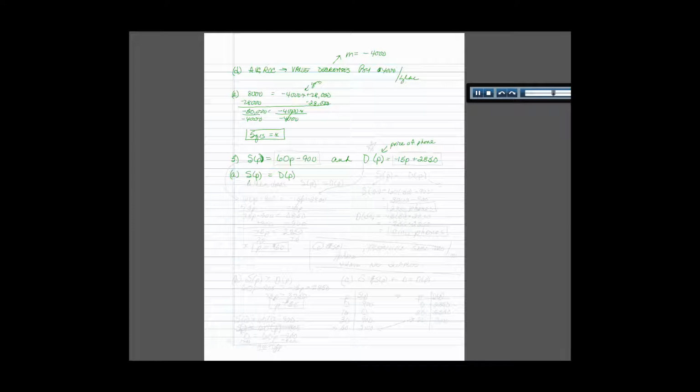So that's really saying, when does S of P equal D of P? So all we have to do is take these two equations and set them equal to each other and then solve for P to see at what price that is true. So we're going to say 60p minus 900, that's the S of P, equals negative 15p plus 2850. That is the D of P. And now we're just going to solve that.